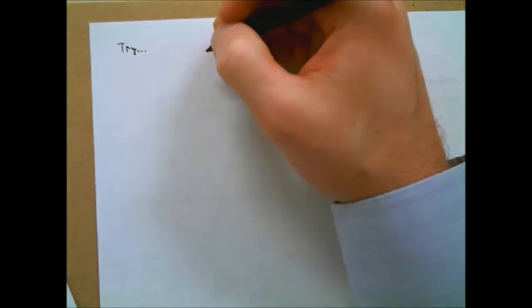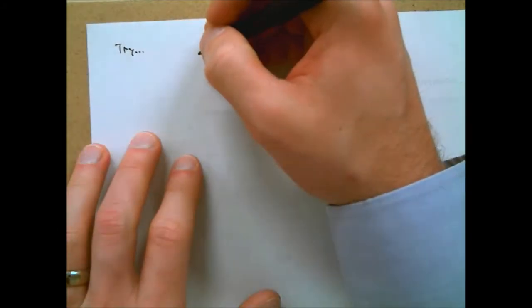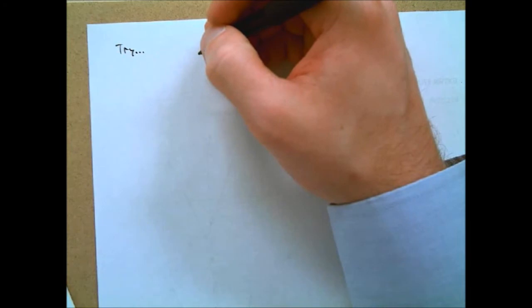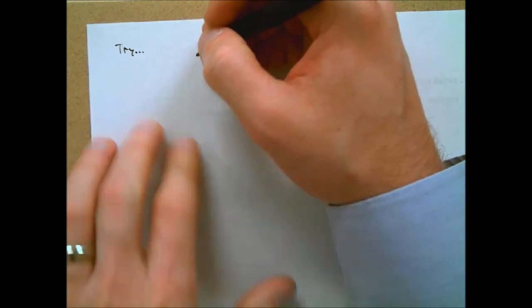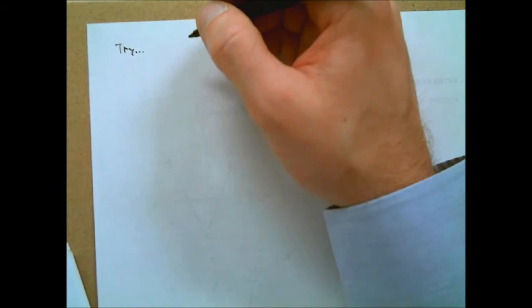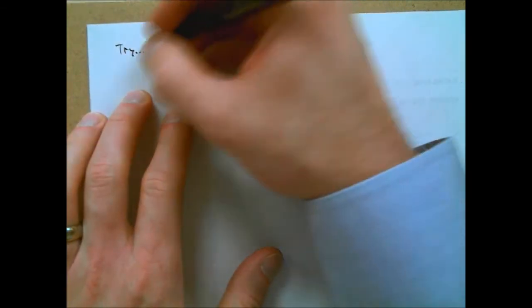Here's one for you to try. Write an equation.